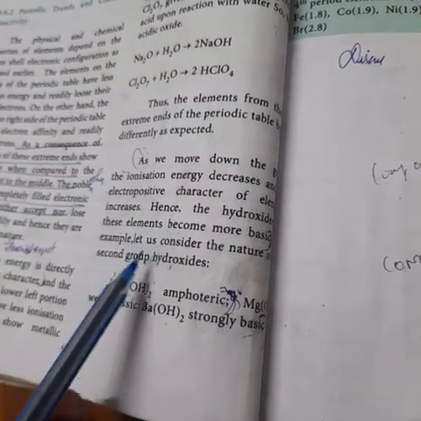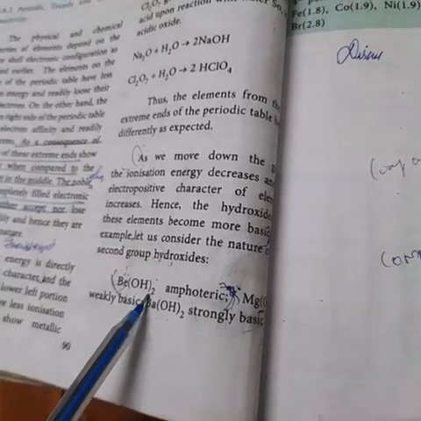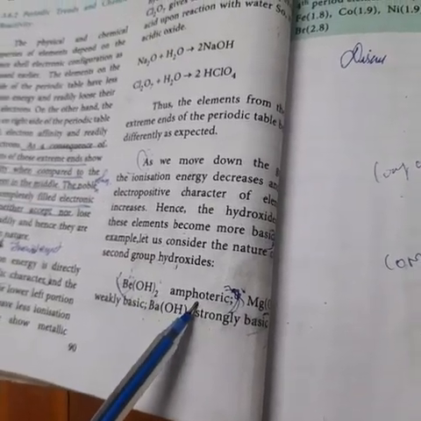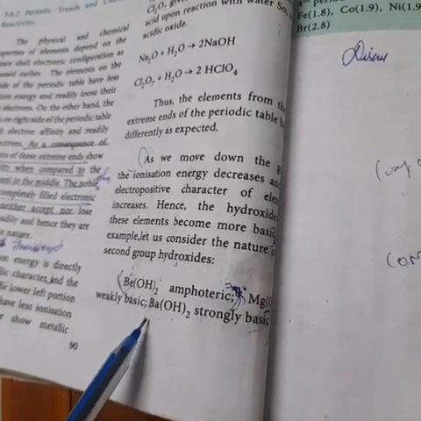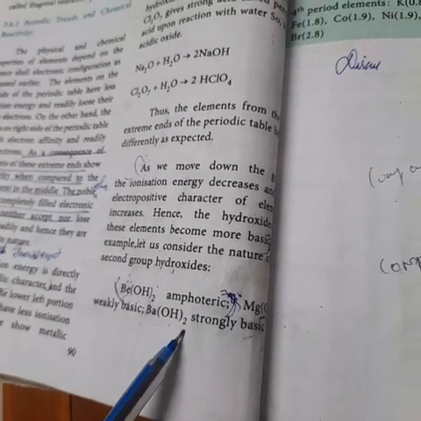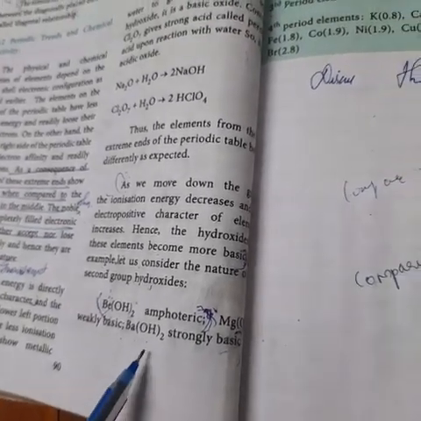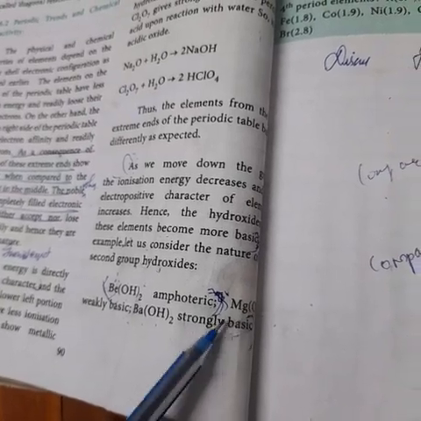So this is an example. Beryllium hydroxide, the first of the second group elements, is amphoteric, with both acidic and basic character. But magnesium hydroxide has weakly basic character. But barium hydroxide, this element present at the bottom of the second group, is strongly basic. Okay, up to here you mark.